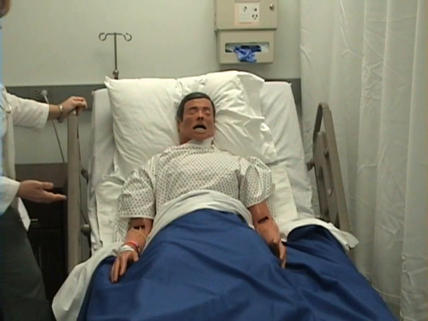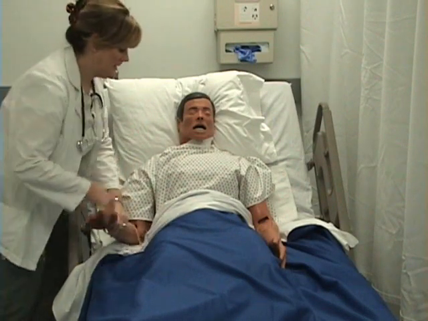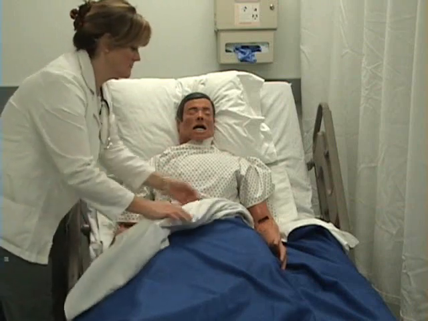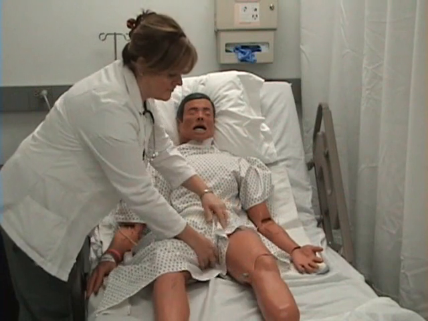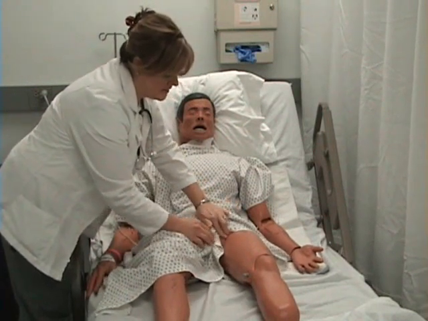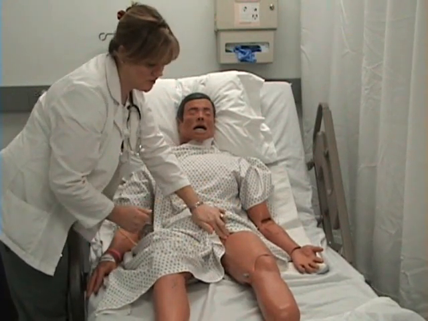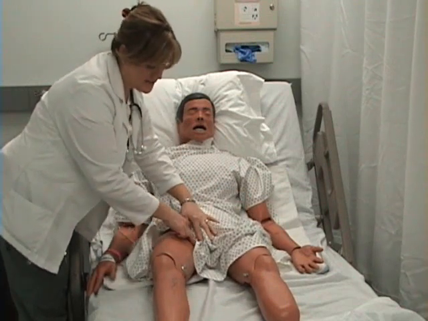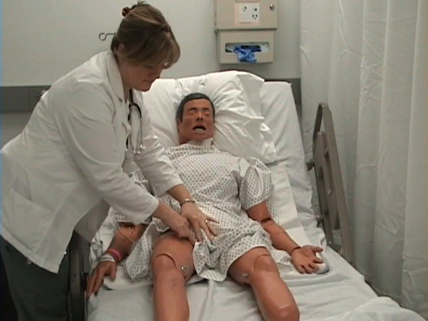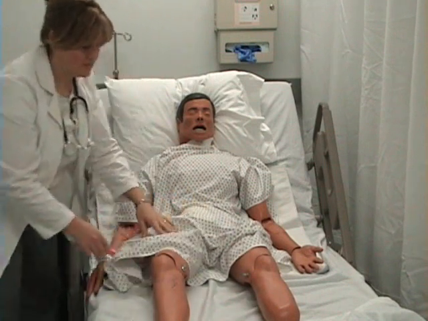Let your patient know that you need to pull their blankets down. Next is going to be the femoral artery. Keeping your patient covered, you're going to palpate. It's a deep palpation in the groin. Wear gloves when you're doing this. These are strong and equal bilaterally.